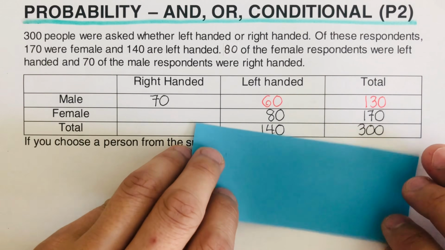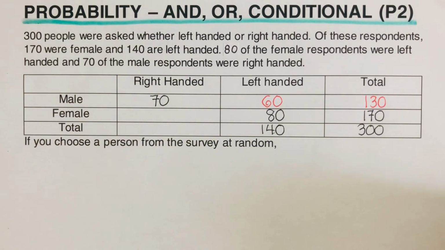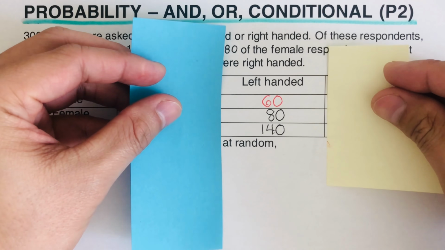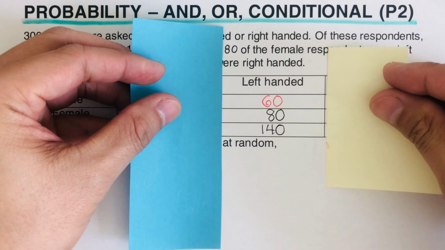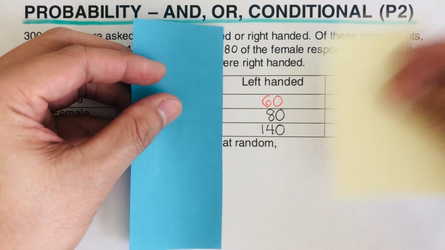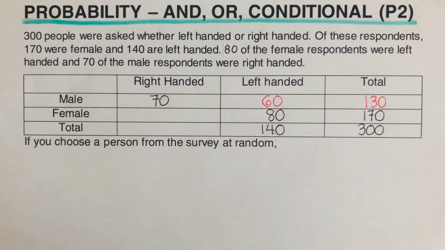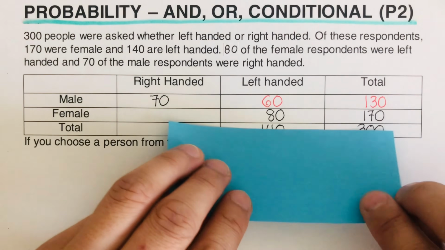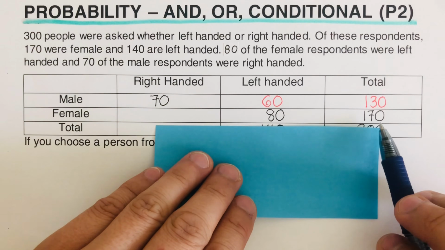Now let's move on to the next one right here. Let's check this part right here. If I have 60 plus 80, that is equal to 140. So we're good with this row right here. This column is correct. So let's move on to this second row right here.